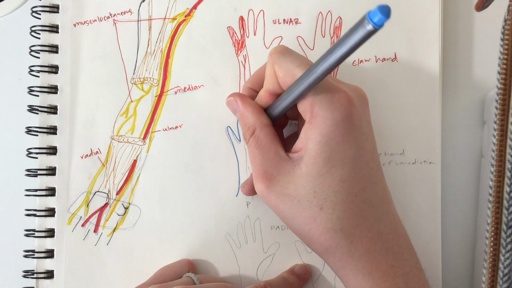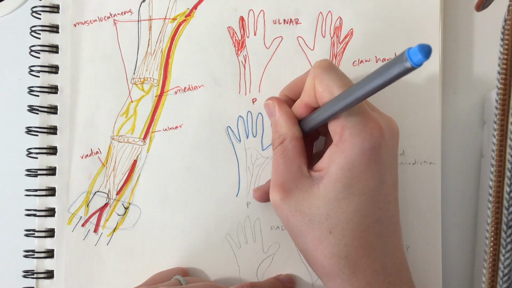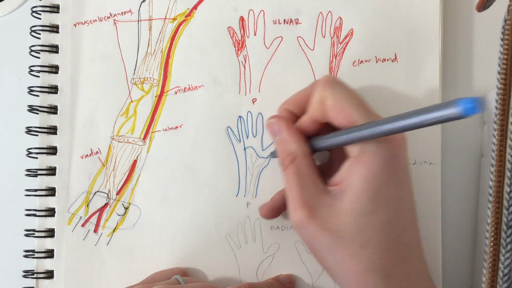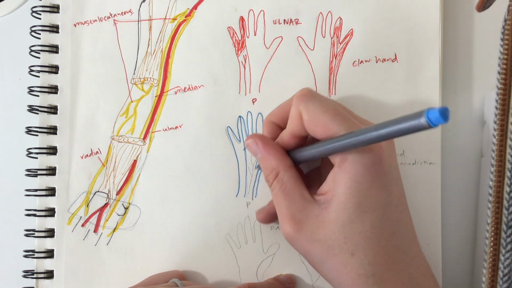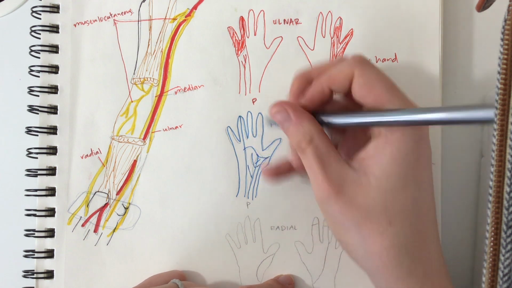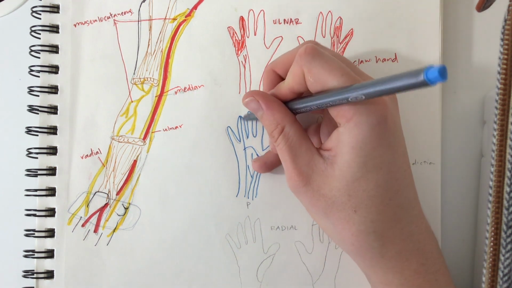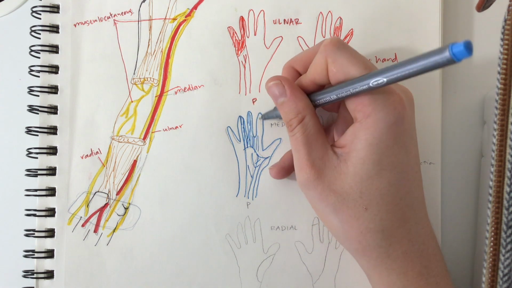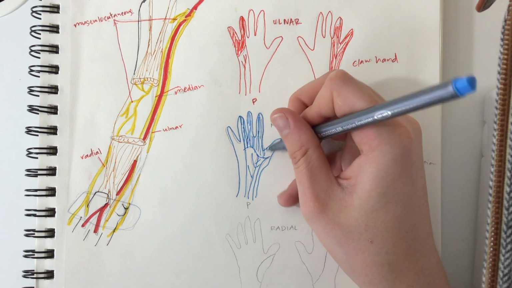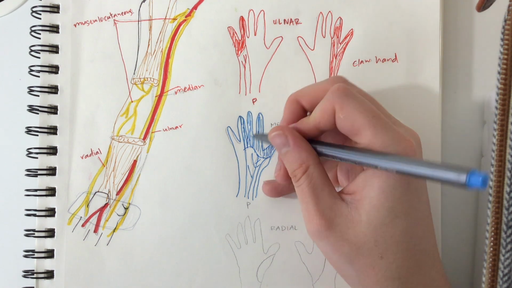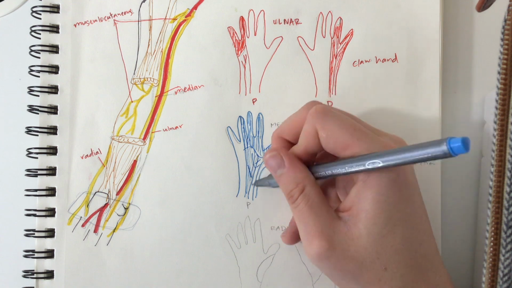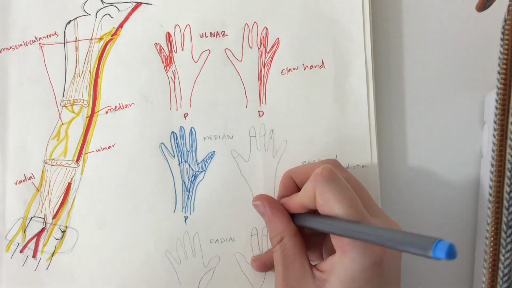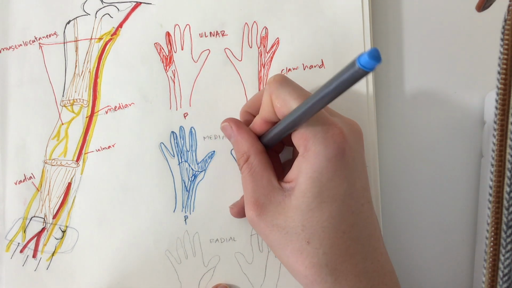And yeah, so I'm going to go ahead and talk about the median nerve now. I'm going to draw that out on the palmar and the dorsal side. A good way to remember the median nerve is that it supplies the first two fingers and half of the ring finger, as well as the thumb. Those three fingers together look like an M for median nerve, and so that's how I remember that. And then on the dorsal side, they just cover the tips, and same thing, half of the ring finger.